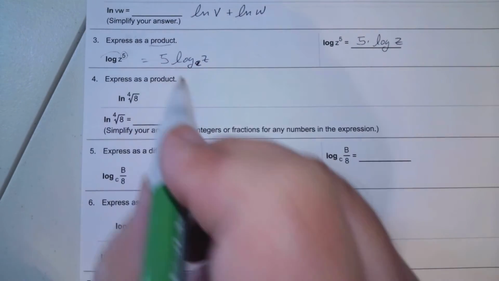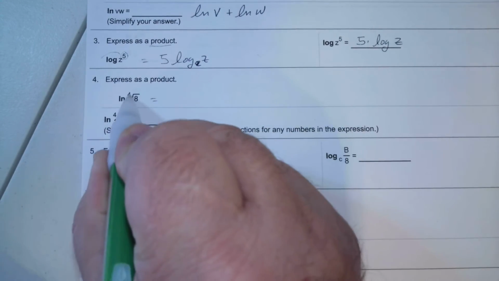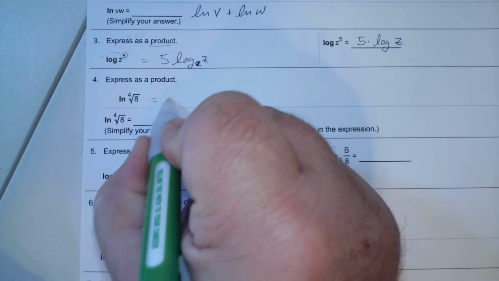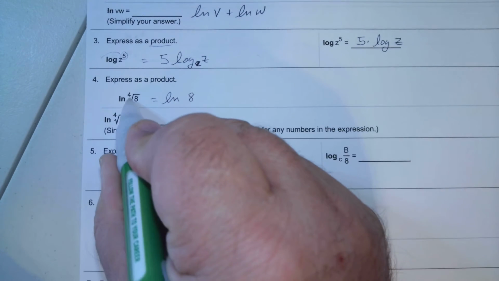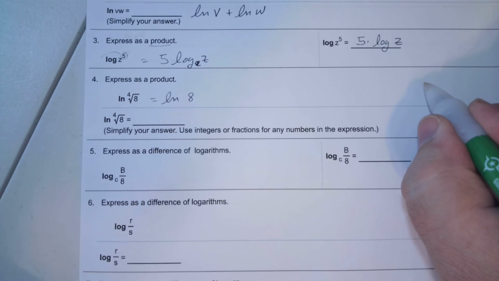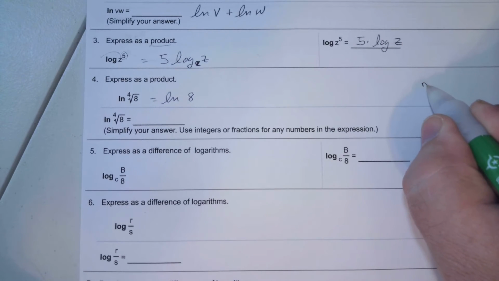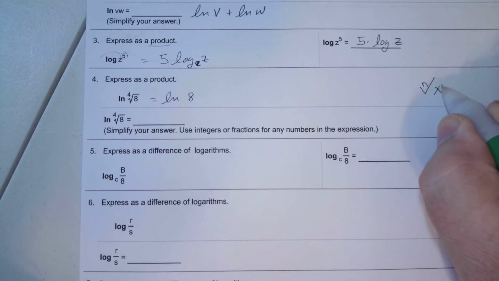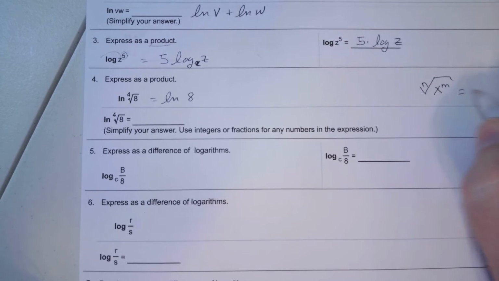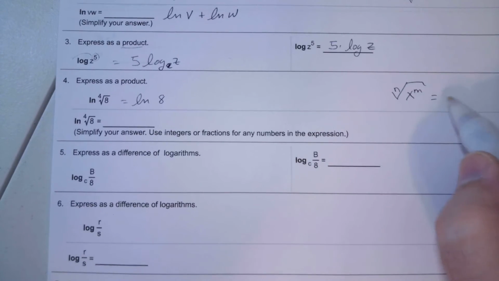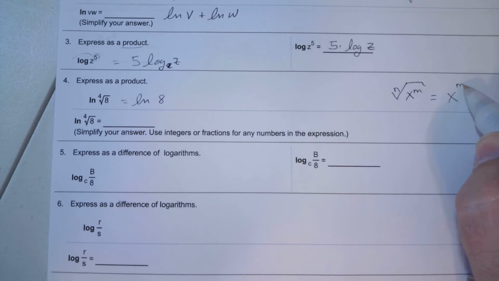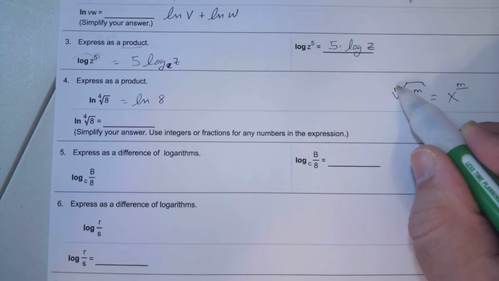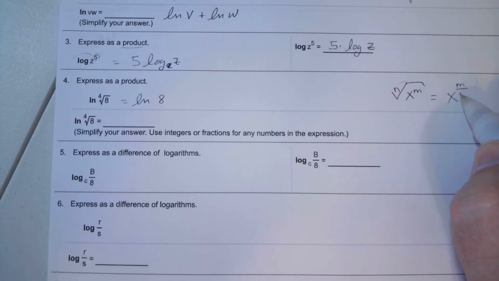Express as a product. So we don't have any special operations. So the first thing we have to do is convert that. What is the fourth root? Remember, these are rules we had earlier in this course. Whenever you have a radical, whatever's inside the radical is your numerator, and whatever your root is is your base.